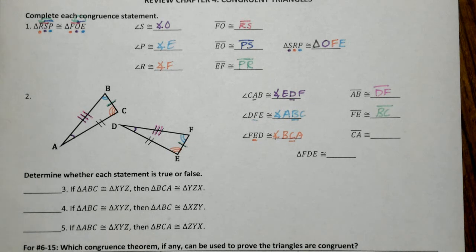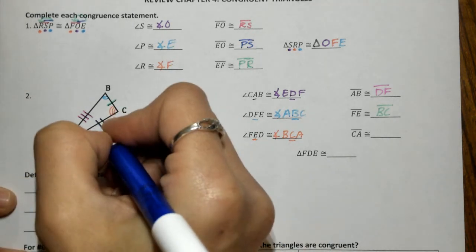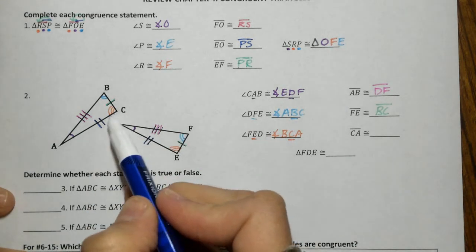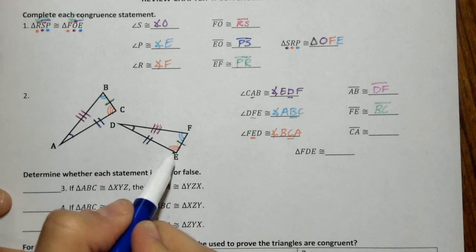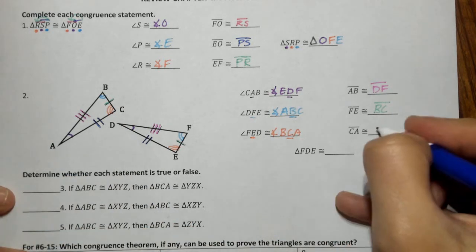Then we have segment CA. CA is going to be the 2 tick marks, congruent with the other side's 2 tick marks. We went from C to A. C corresponded with E. A corresponded with D. So segment ED.